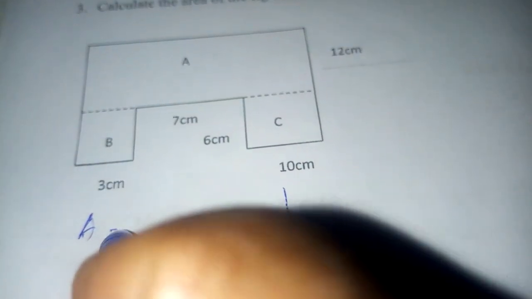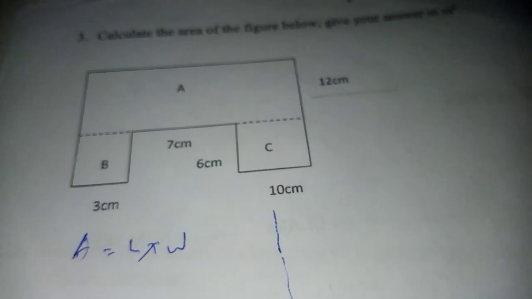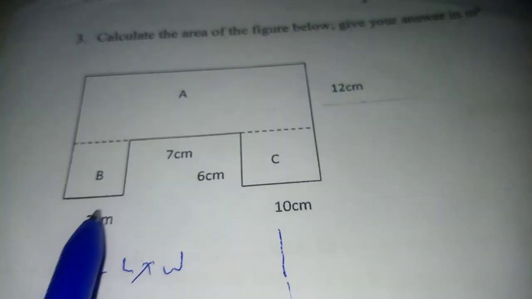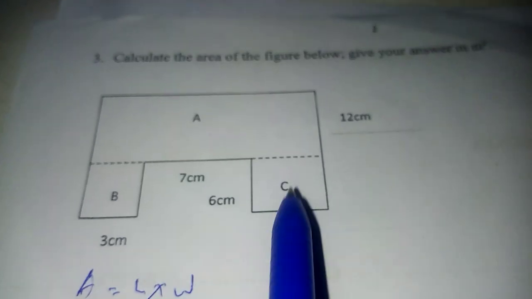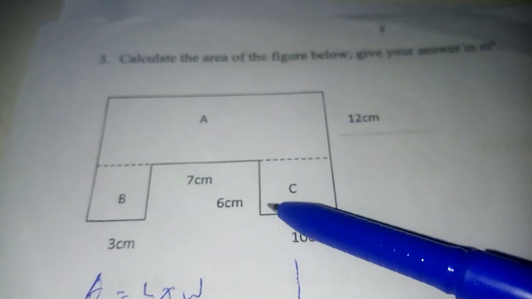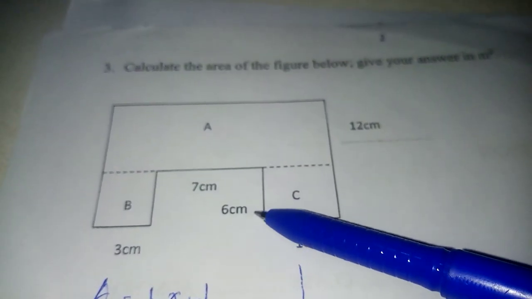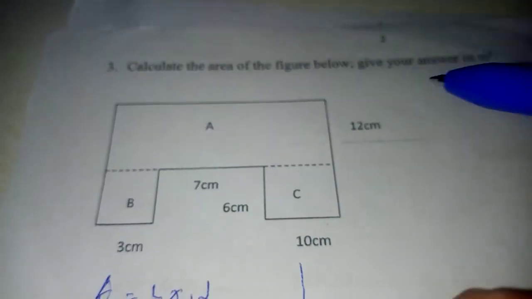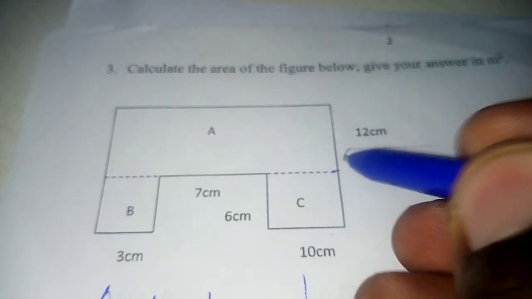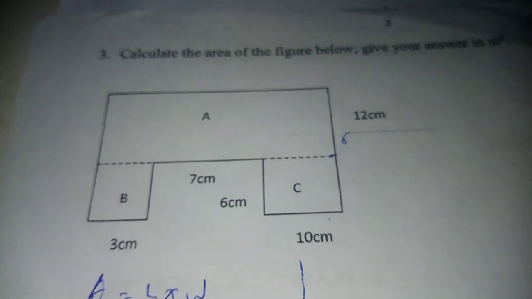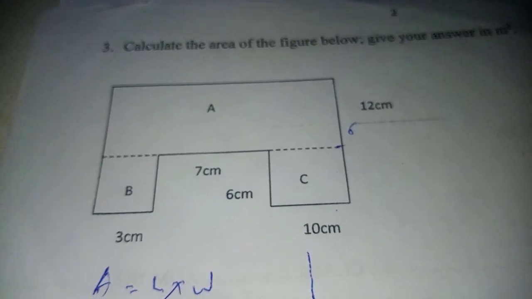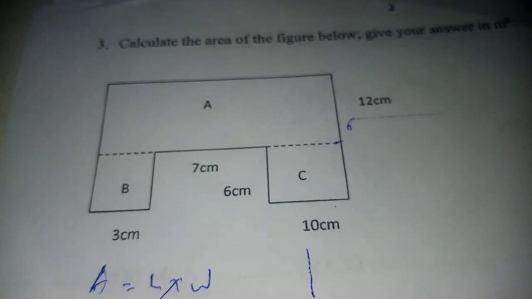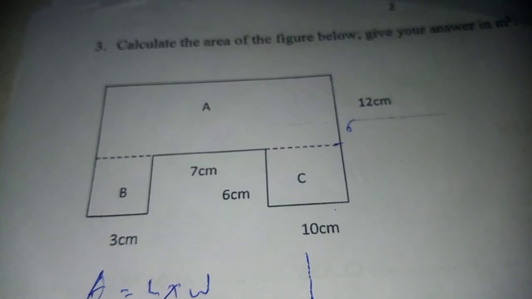So A, this one is a rectangle. It is just length times width. And now the width is 3 plus 7 plus 10, that is 20. And we have 12 total, and we have 6 here, which means from here to here is just 6. So the area will be length, which is 20 times 6, that is 120 centimeters squared.